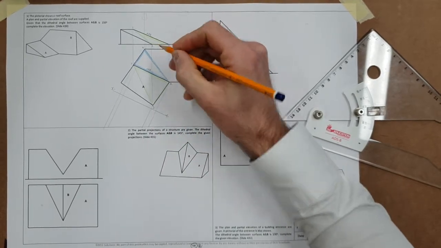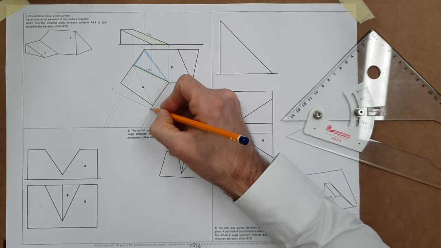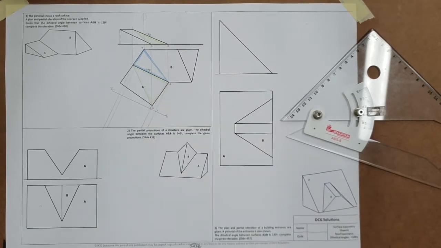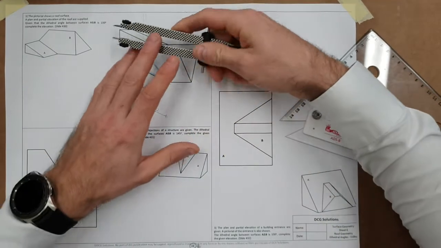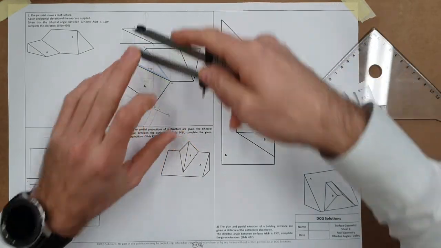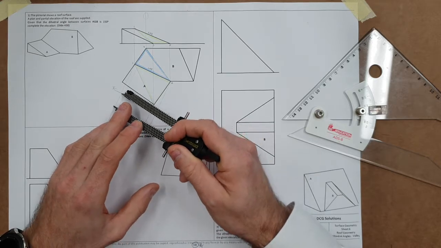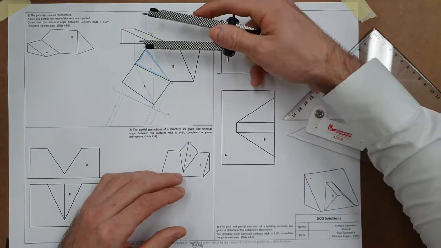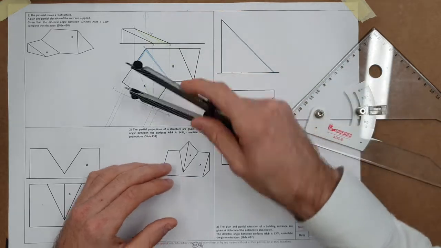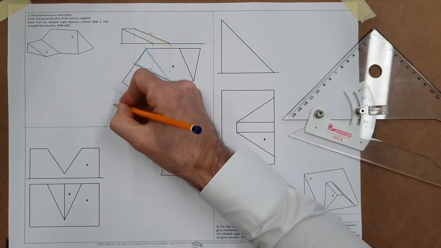Now points 2 and 3 are on the horizontal plane. Point 1 is at my first height, and I don't know the height of point 4. I can't find that yet, so I'm going to have to find this again and come back. So that was point 1.